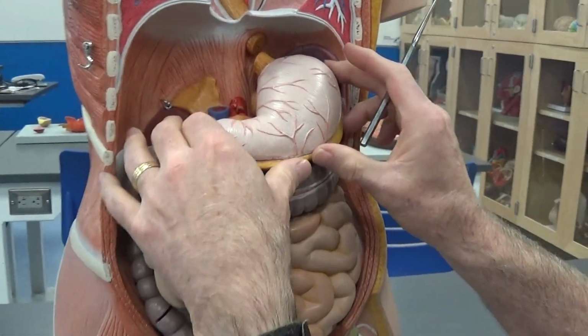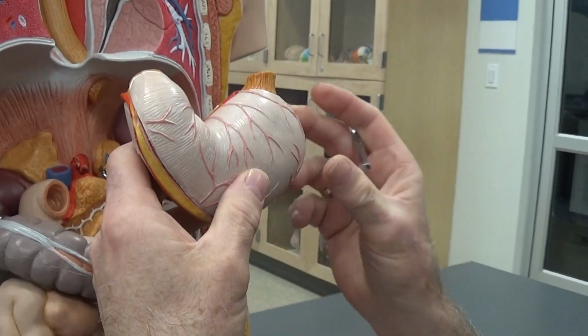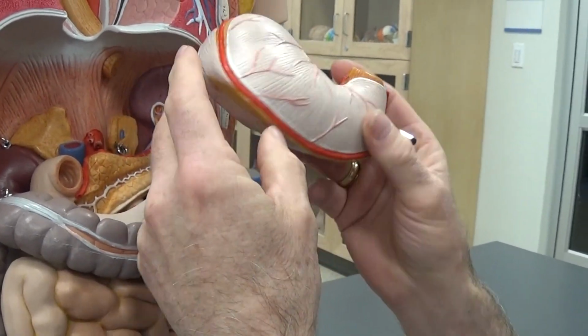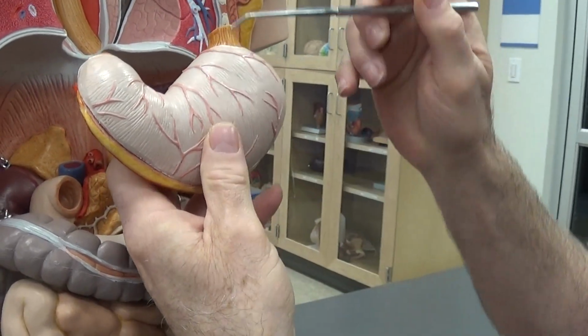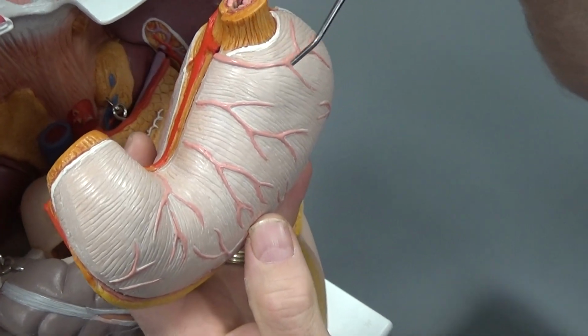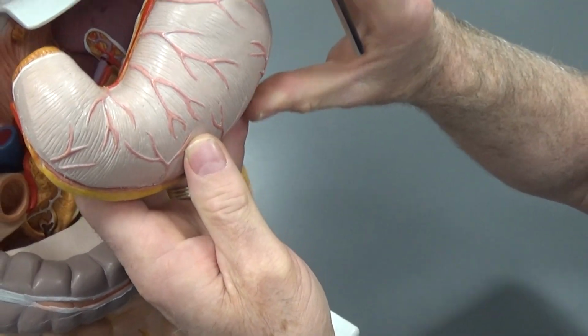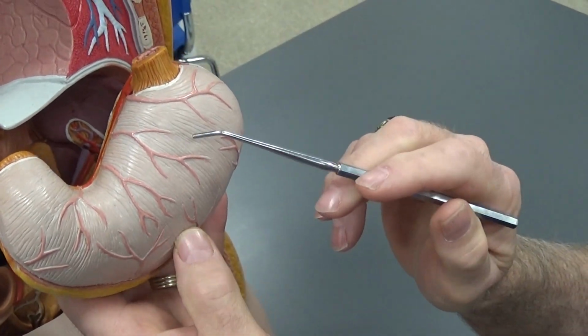Now also up in here we have the stomach. So you can see the stomach here. And you can see some of the arteries of the stomach here. We might as well include those now. We can see the left gastric artery here. And you remember the stomach sits on the left-hand side of the abdominal cavity.